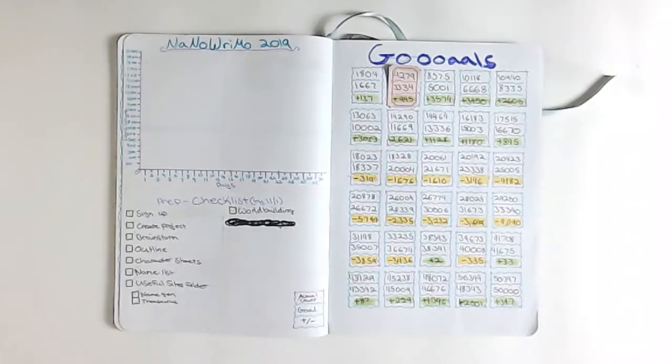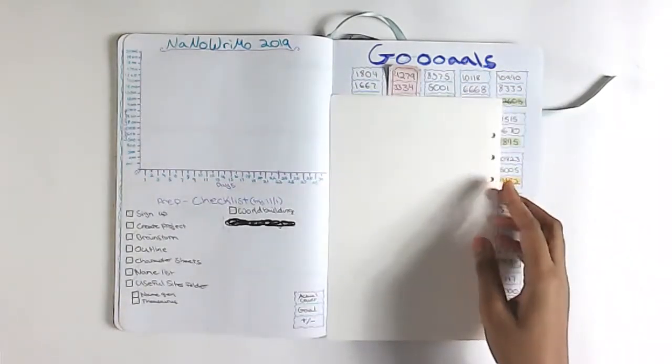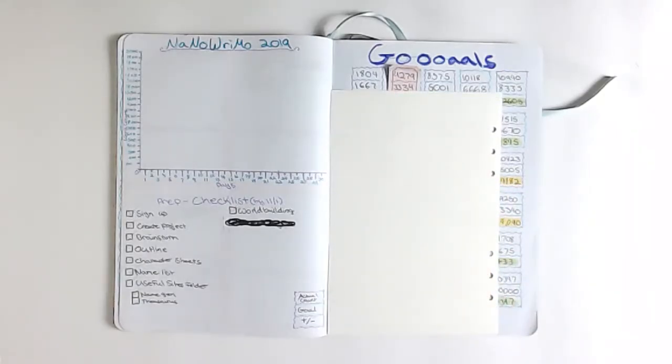So I am going to make some changes to my spread this year, partially because my pages are a little bit smaller, so I don't have as much room to work with. I'm going to have to put the graphs on their own page and things like that. But I also just wanted to add some more information. Other than the graph, I didn't really have a place to put specifically my word count, so I want some place to actually have that written out along with the graph, and just some other changes.